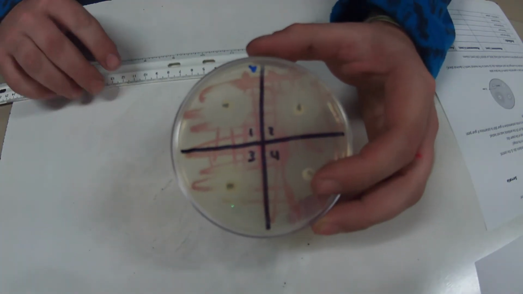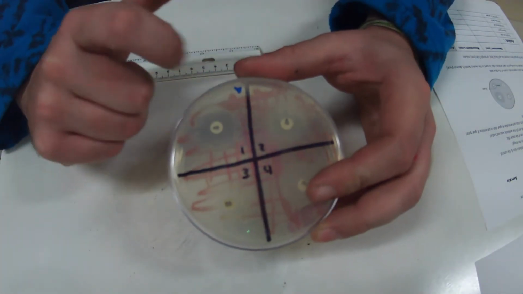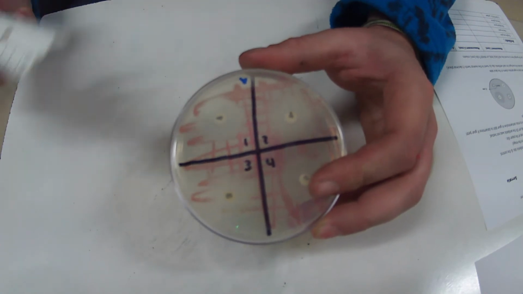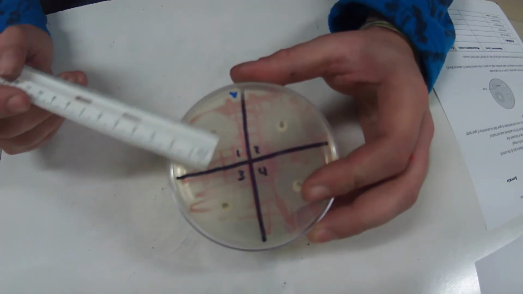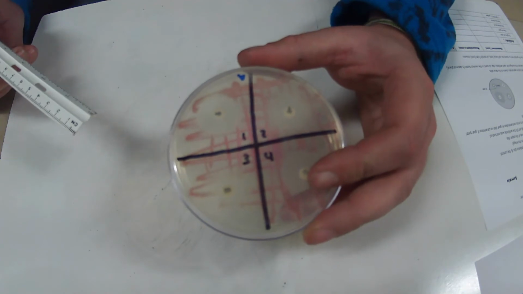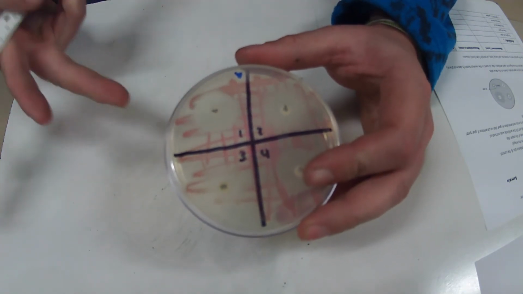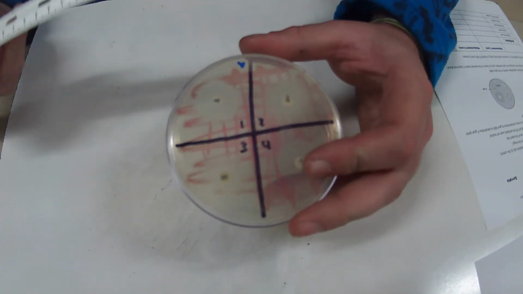So if I pick number 1 up, you guys should be able to clearly see that there's a zone of inhibition around our Petri dish. So this clear area is our zone of inhibition. Now, we're going to take two measurements, and the reason we're going to take two measurements is because then I'm able to average it out.